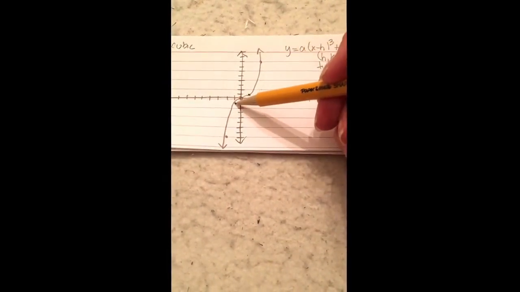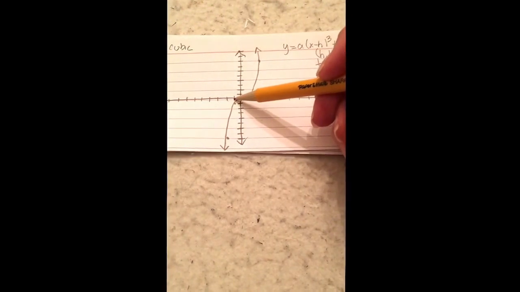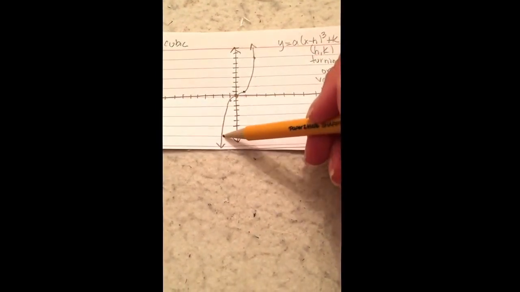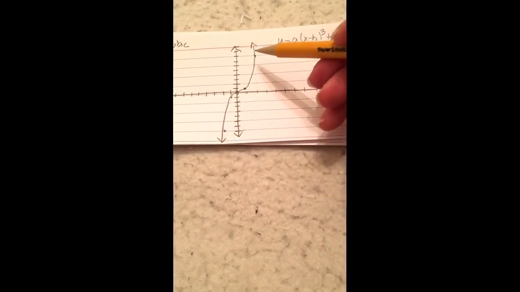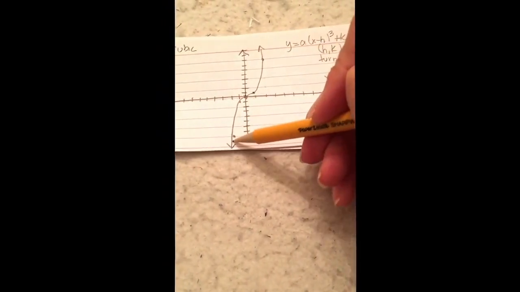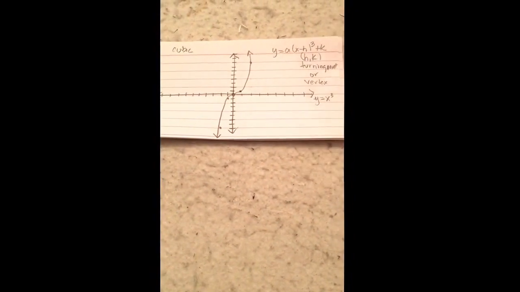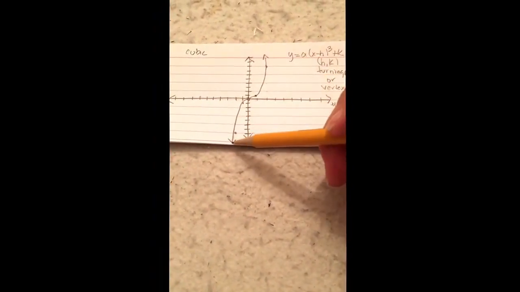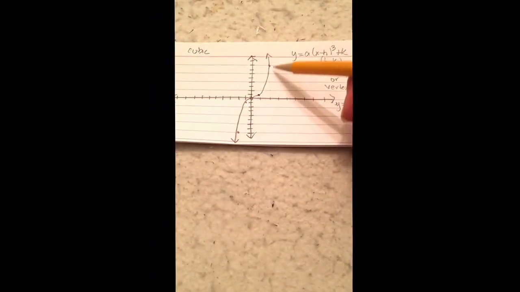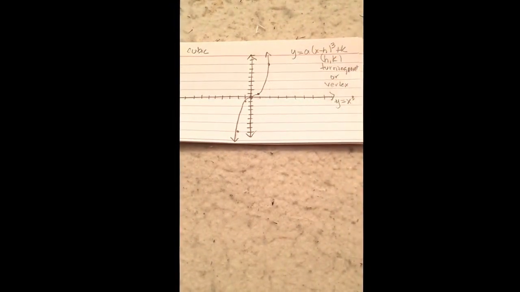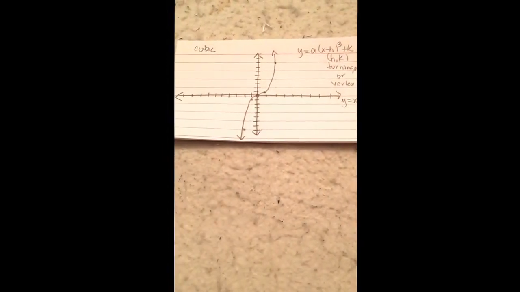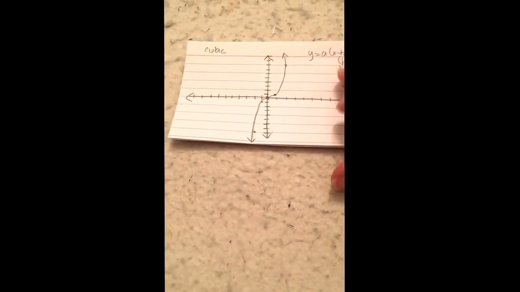When I do the negative side, I have (negative 1, negative 1), and I have (negative 2, negative 8). This is all connected with a nice smooth line, a very smooth curve here, increasing, turning, increasing. Now remember, this can be moved right or left or flipped, but we're not quite there yet. We're just learning how to graph.